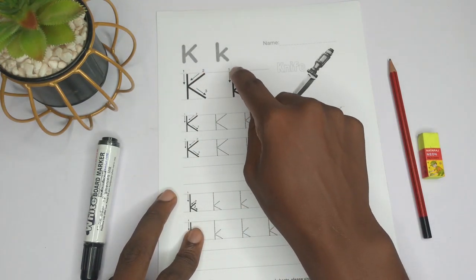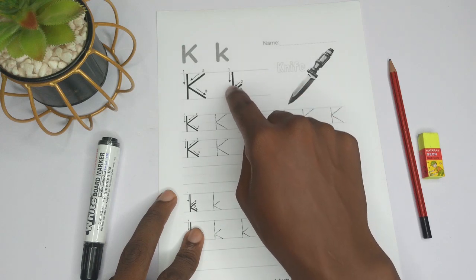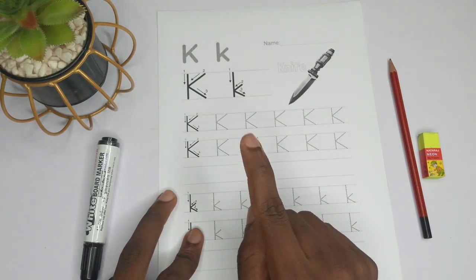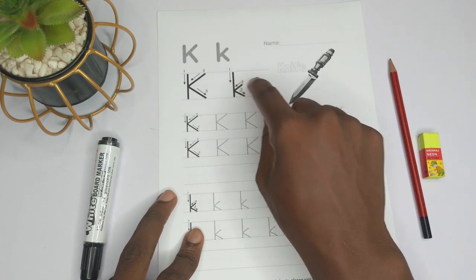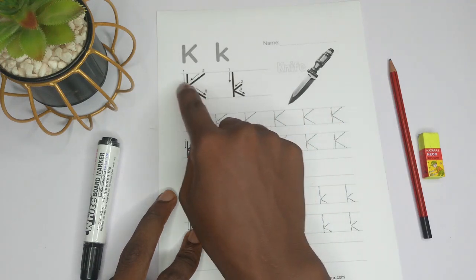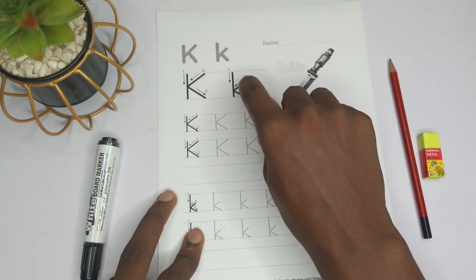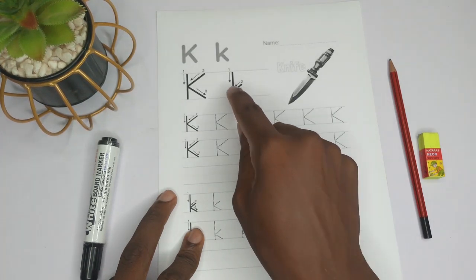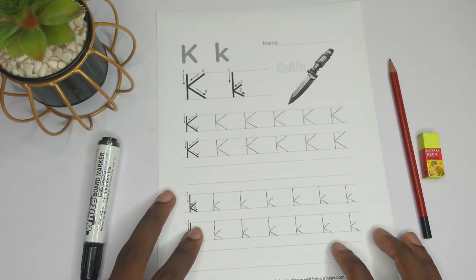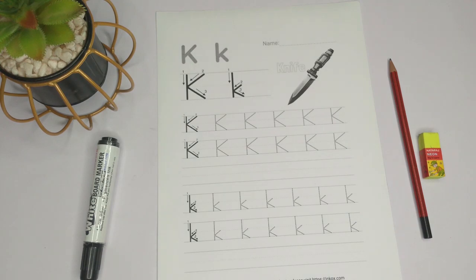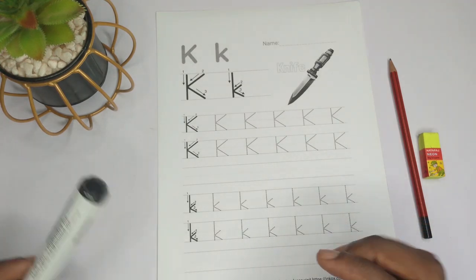For small k, we do the exact same thing. We draw a straight line over here, but this time around, instead of slanting from the top guideline, we do it from the second guideline, the second horizontal one. So we slant down here a little bit, then another one all the way touching the last horizontal guideline, and that will give us small k. So if you are ready, I'm ready, and let's begin.